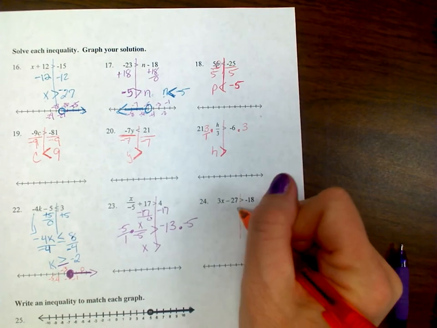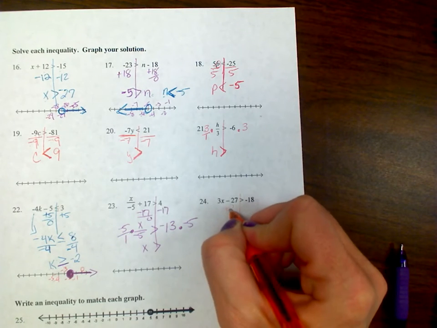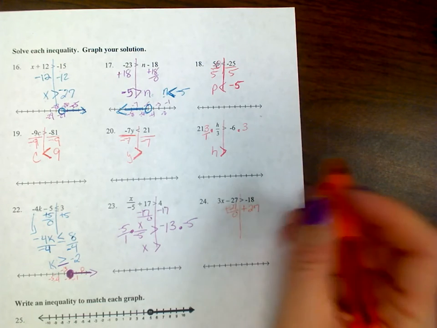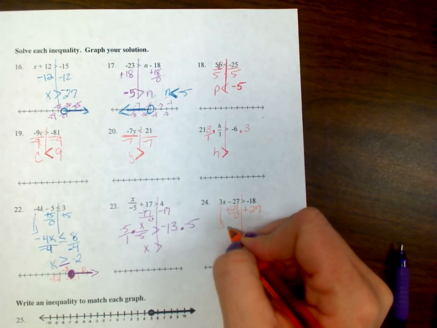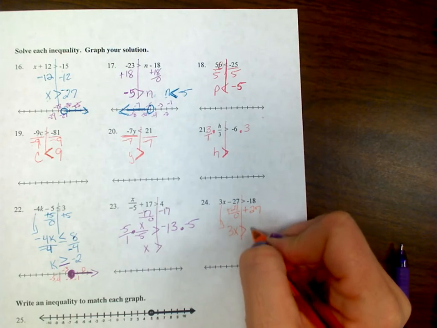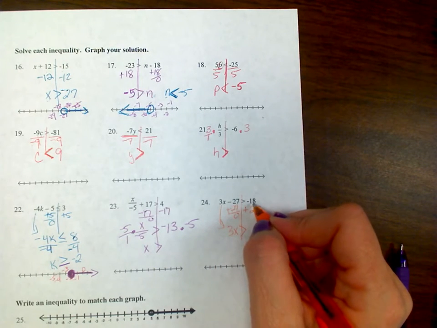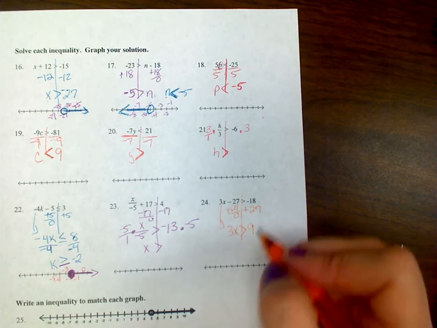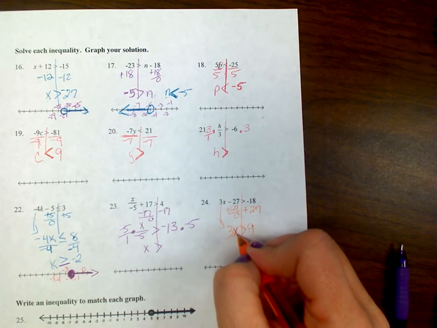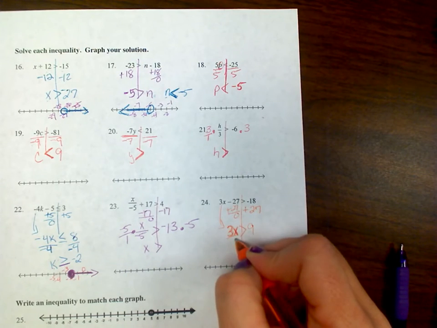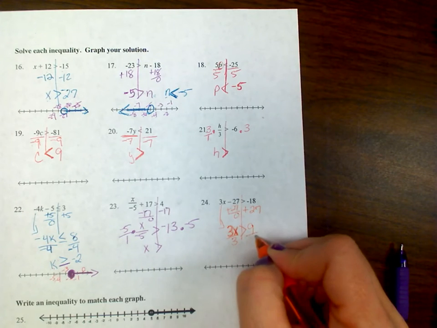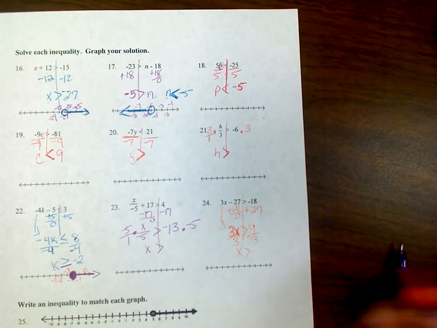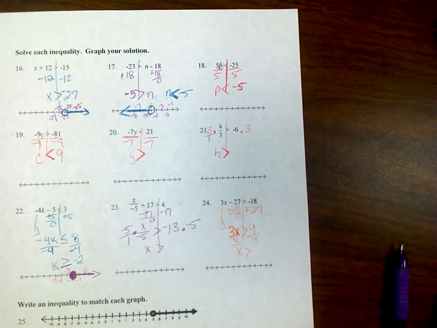24. I want to get my whole numbers together. So add 27, that's going to be a 0. Add 27, bring this down. 3x is greater than, you're going to have a negative 18 plus a 27. Should leave you with 9. Like I said, always double check my math. You have x. I want to get 3 off of it. It's multiplying, so you need to divide. So x is greater than 3. Make sure you find that on your number line.